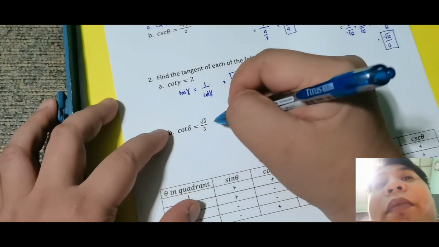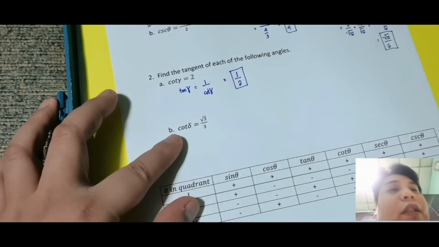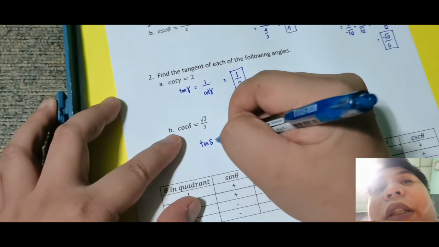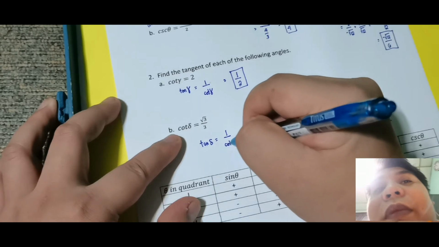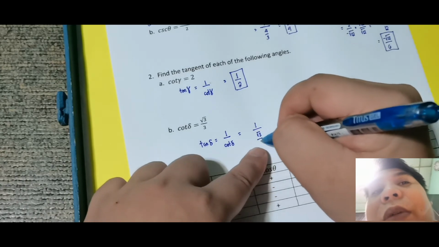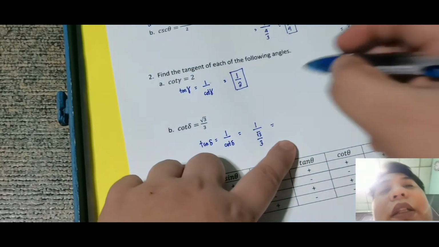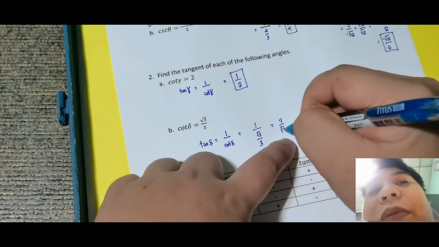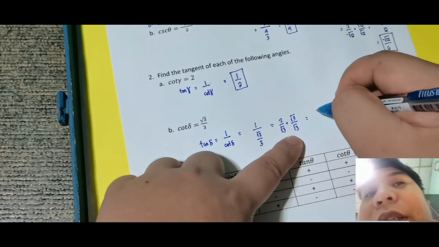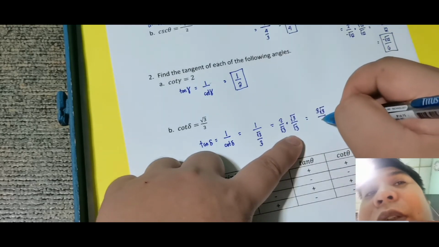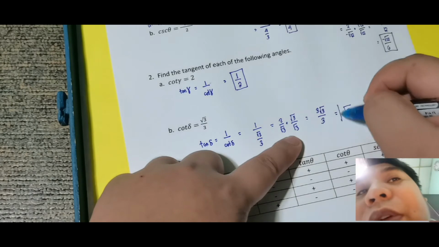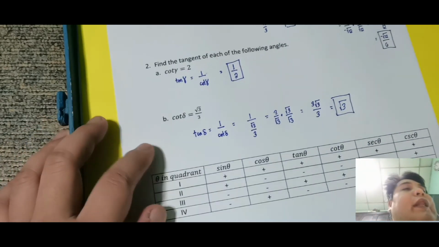Okay, next is, what is tangent delta? So that is delta. Tangent delta, again by reciprocal identity, is equal to 1 over cotangent delta, which is equal to 1 over square root of 3 over 3. Then simplify, that is 3 over square root of 3. Then rationalize, multiply by square root of 3 over square root of 3. That is simply 3 square root of 3 over 3, which is equal to square root of 3 kasi makakancel yung 3. So therefore, ito yung value ng ating tangent delta.